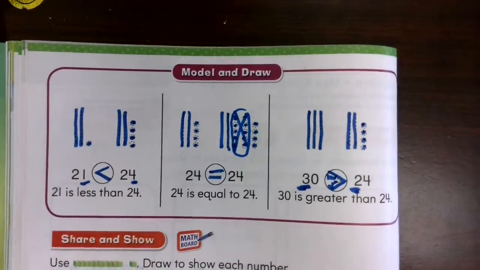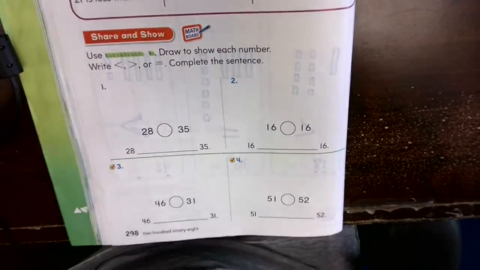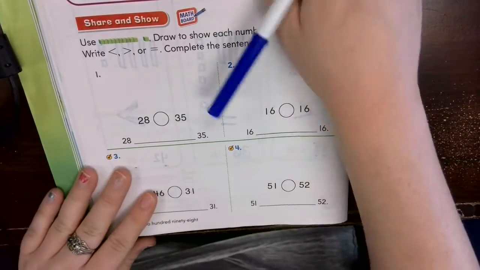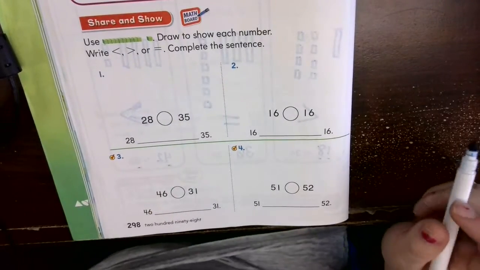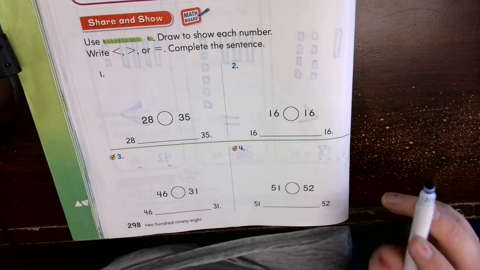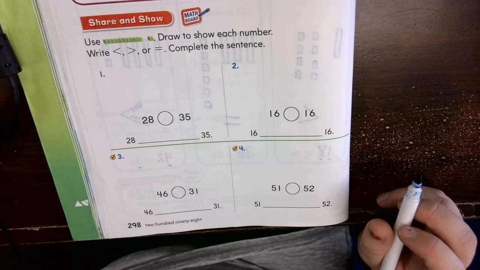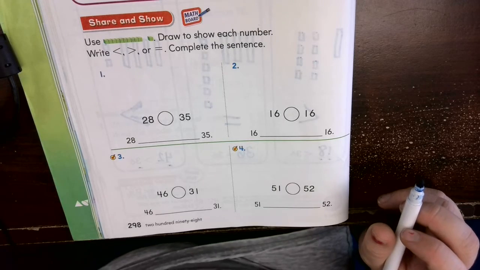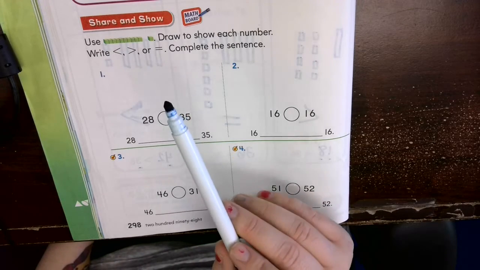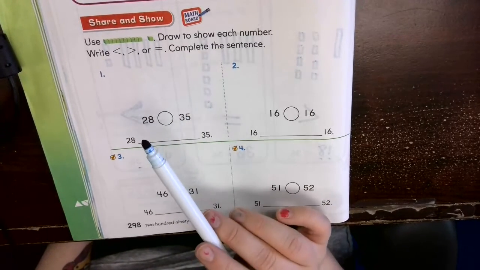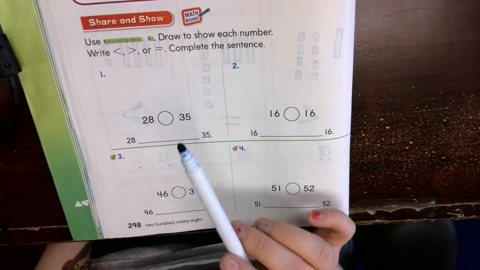Okay. So now you're going to be doing this. Sorry, trying to get the camera right. So you're going to be drawing this out like they did in the model. So you're trying to figure out if it's less than, greater than, or equal to.